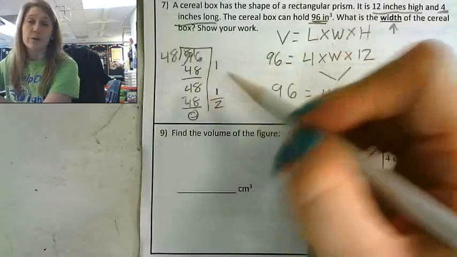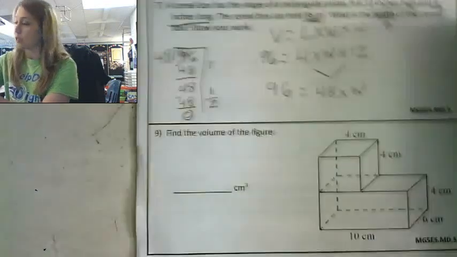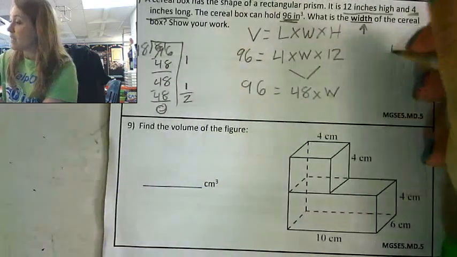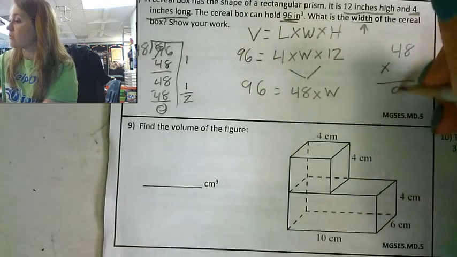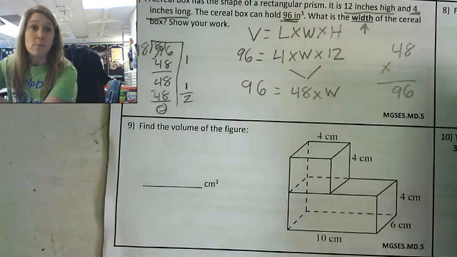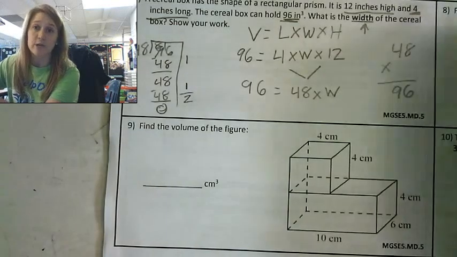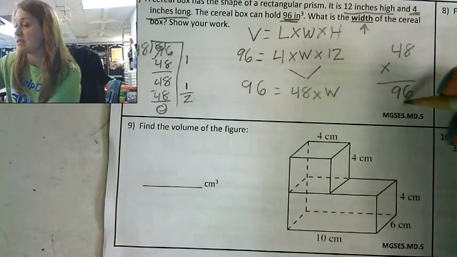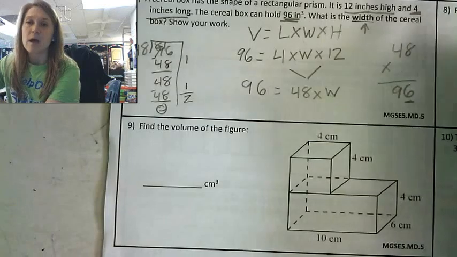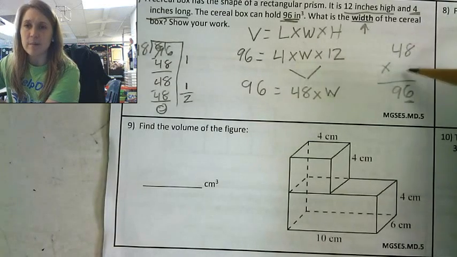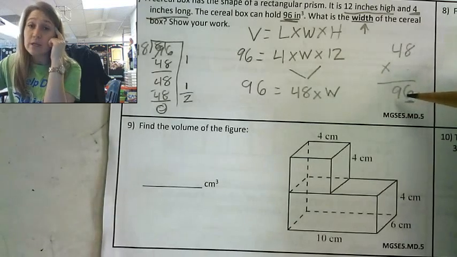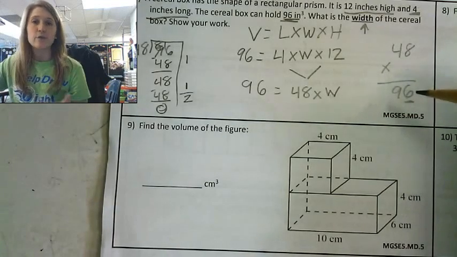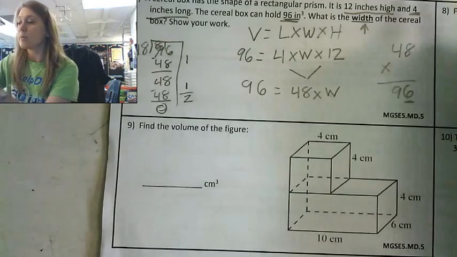If division isn't your thing, well then let's do multiplication. Let's look over here. So I would say 48 times some number is going to give me 96. Remember that trick that I was showing you guys yesterday, right? Look at the ones place down here, 6. I have to do 8 times some number to give me an answer with 6 in the ones place. The first one that comes to mind is 8 times 2, because 8 times 2 is 16. So that's what I'm going to try.